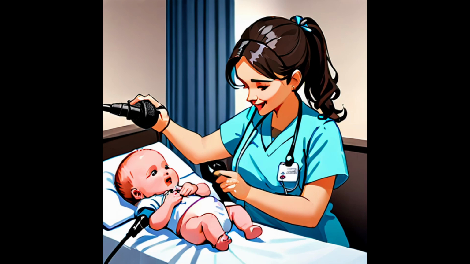Right. Next cyanotic defect. Tricuspid atresia sounds very serious from the name. It is severe. Atresia means absent. So the tricuspid valve, the door between the right atrium and right ventricle, just isn't there. This means deoxygenated blood returning from the body can't get into the right ventricle to be pumped to the lungs in the normal way. So how does the baby survive at all?